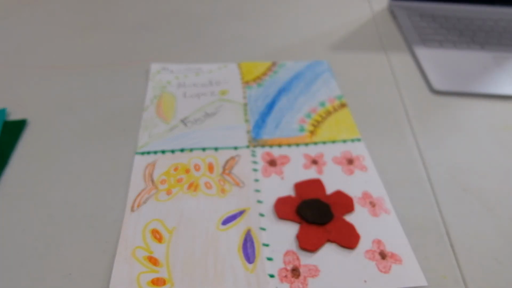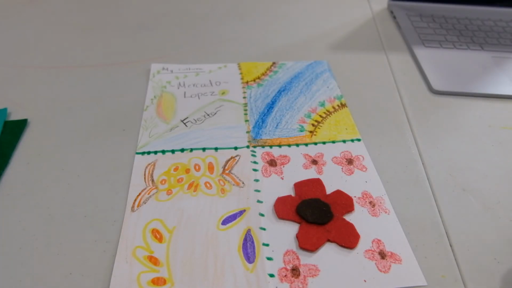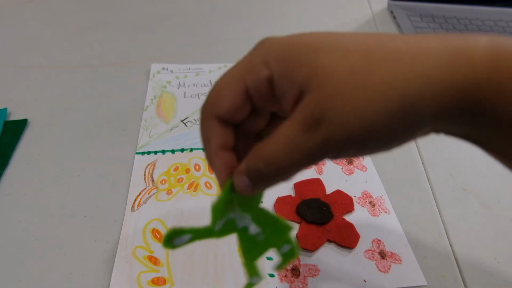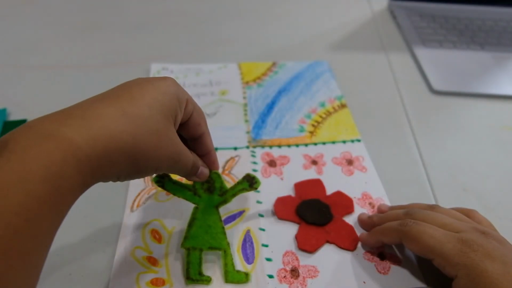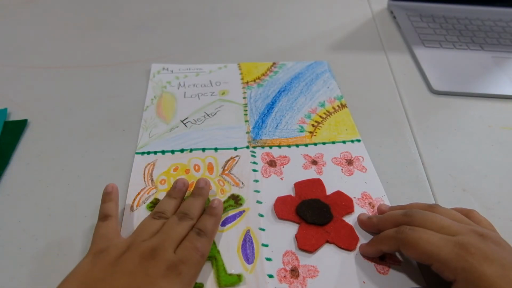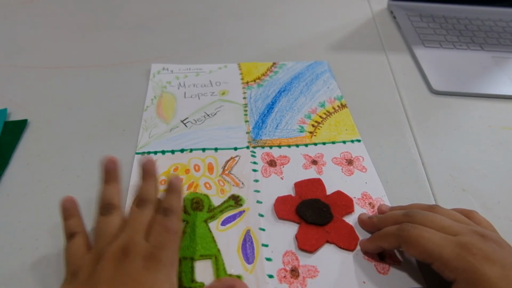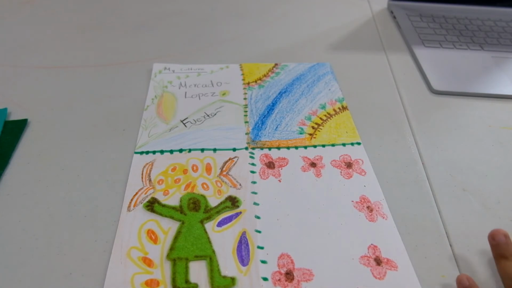After I am done coloring everything, I'm going to glue my felt so that my quilt has a little bit of texture, a little 3D feeling. I think that would be really cool. So I'm going to go ahead and glue that to my quilt. And again, if you don't have felt, it's totally okay because we can just draw it out.